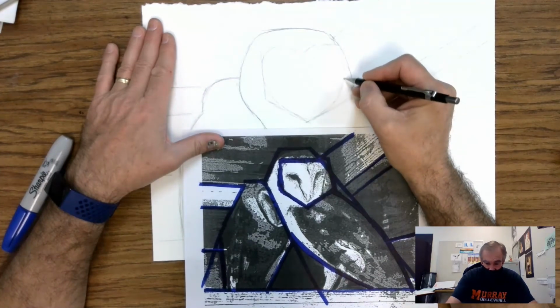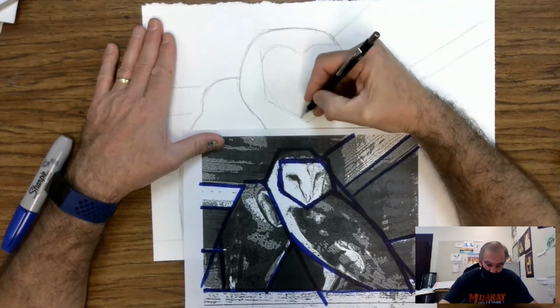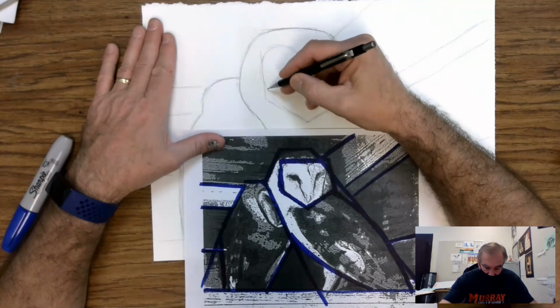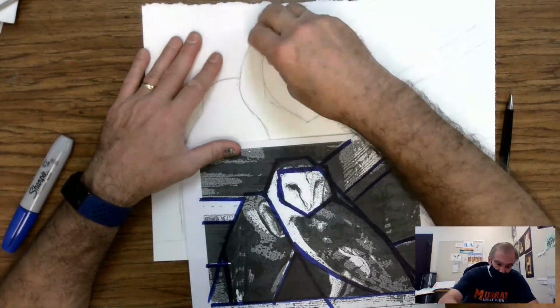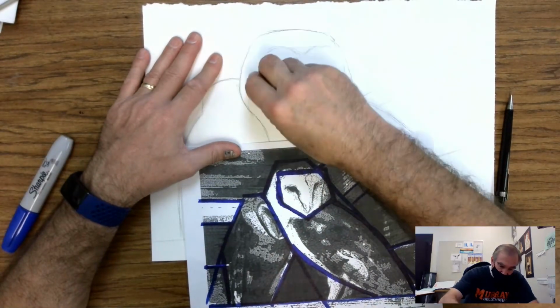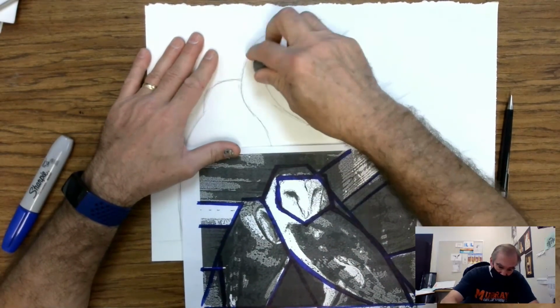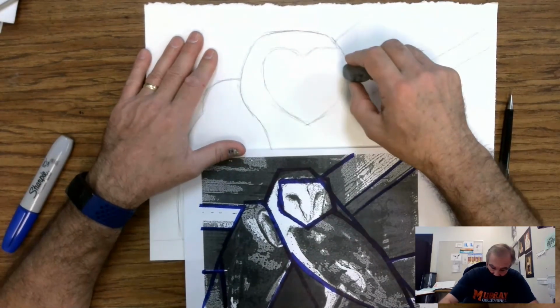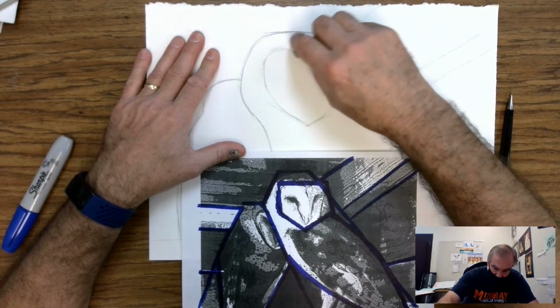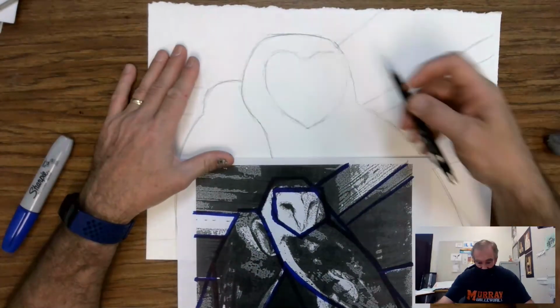So what we've done now is we've drawn a heart right in here, and that's the basic shape of the face of the barn owl, where it changes on those. How cool is that? I don't really need that anymore, huh? So we got the heart-shaped face.